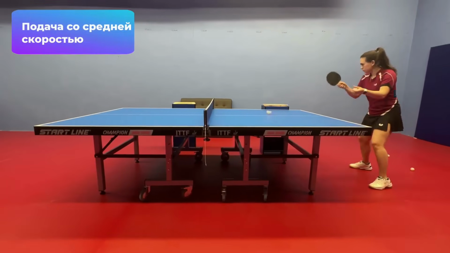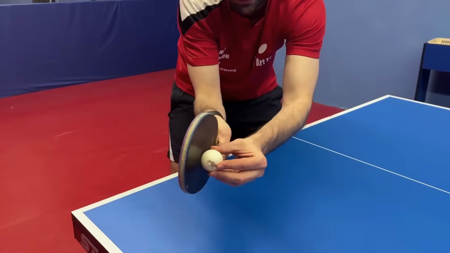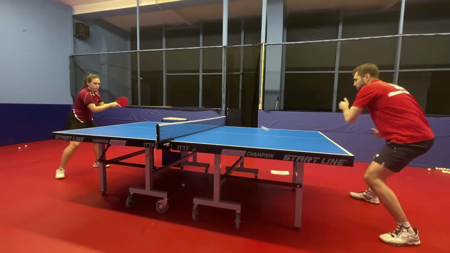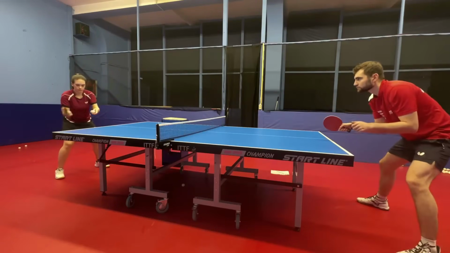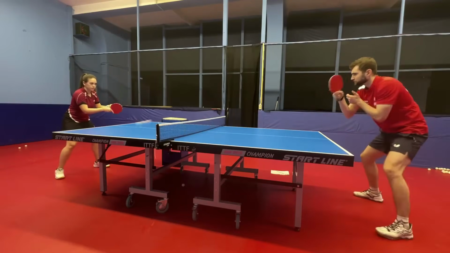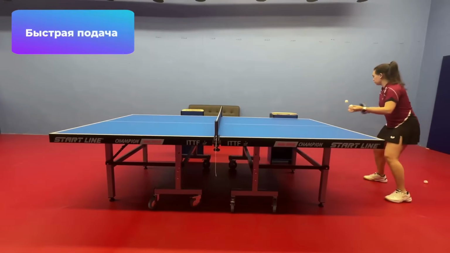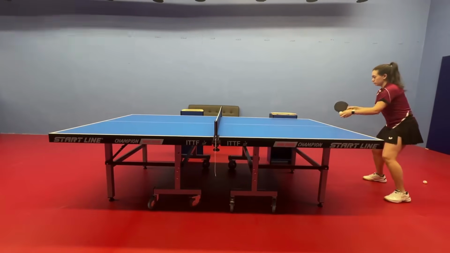Let's move on to receiving serves. The first option is a topspin serve from an open position at medium speed. This is the easiest serve to receive. The ball travels along a convenient trajectory, so you can calmly play a topspin, hit, or make a topspin shot. The second option is the same stance as for the first serve, a fast or aggressive serve. The player makes a strong pushing motion, and the ball quickly flies to the receiver's side.